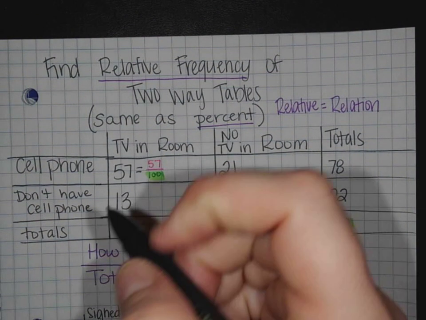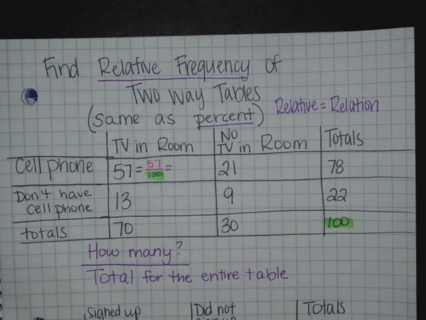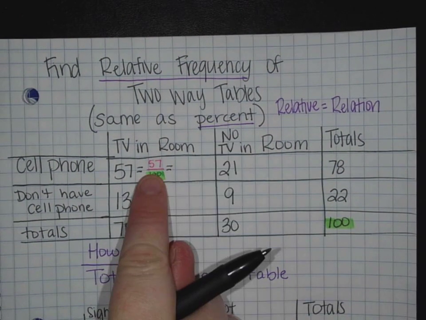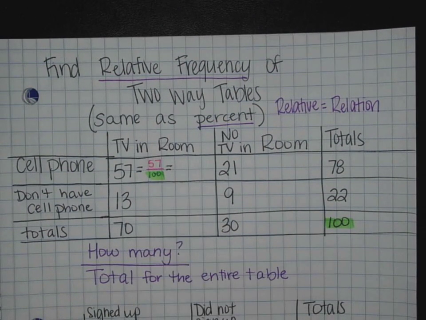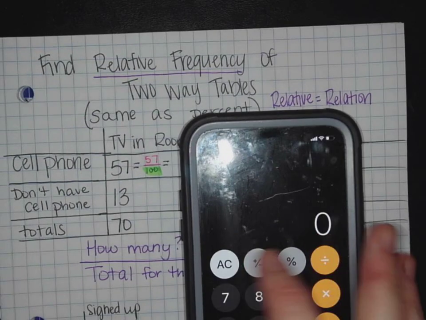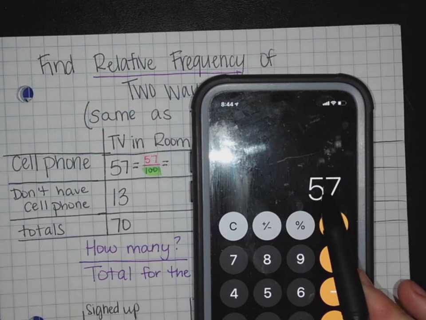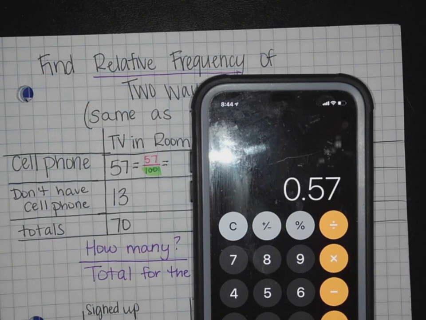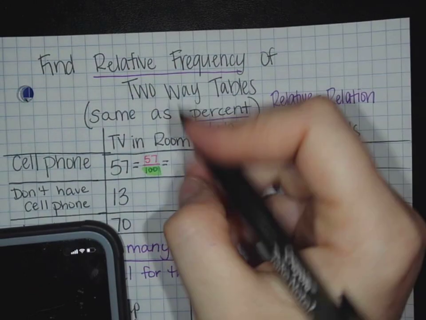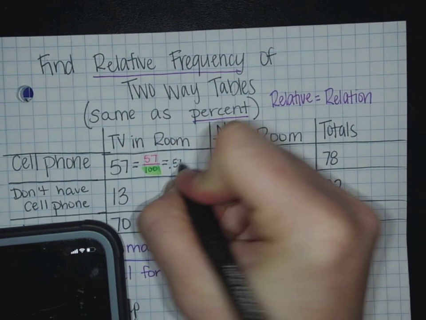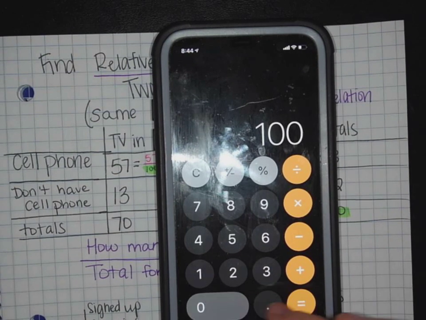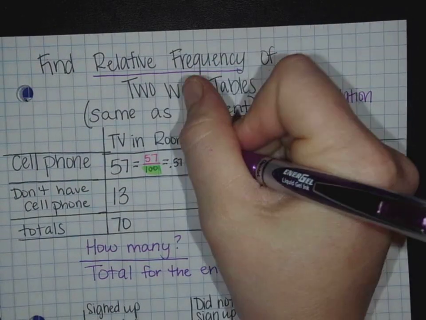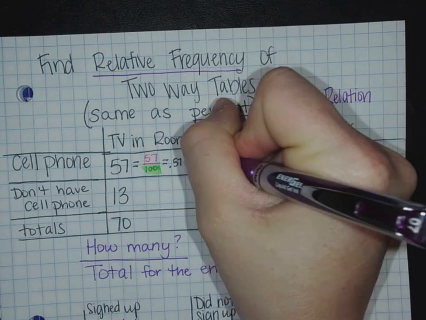Okay, now we're going to do just like we did on the last set of notes, where we're going to write this as a percentage. I don't want to just know that that's 57 out of 100. I want to know what percentage makes up this part. So again, just like we did in the last set of notes, you're going to do how many divided by the total is 0.57. So 0.57 is the decimal. Multiply that by 100 and you get 57%.